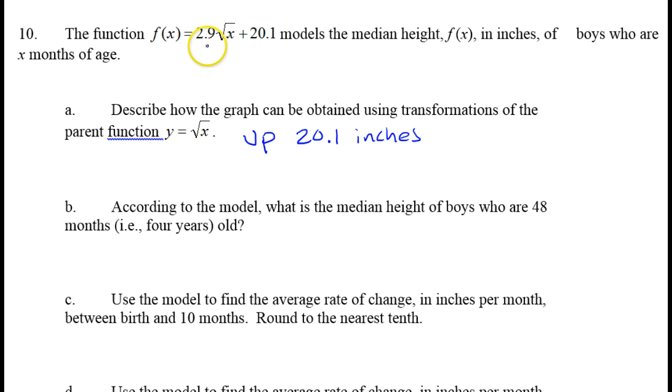And then this 2.9 in front, this a value, since this number is bigger than 1, that represents a vertical stretch by a factor of 2.9. So I'm just going to write that down.